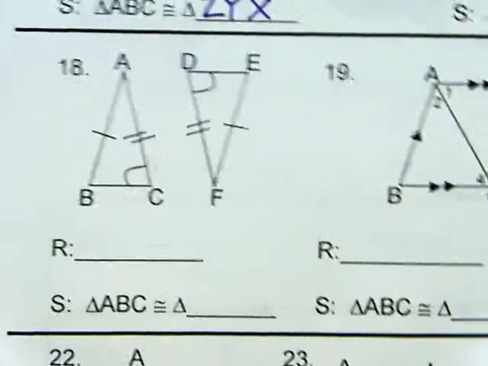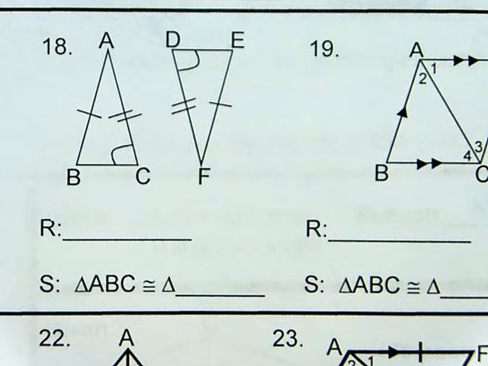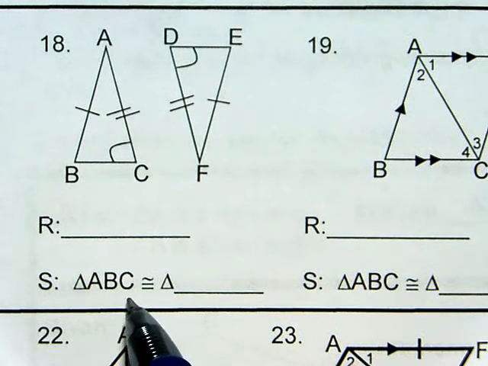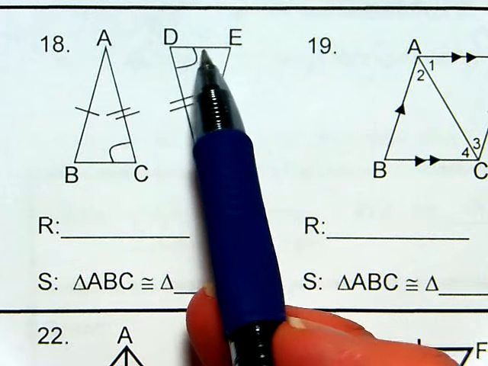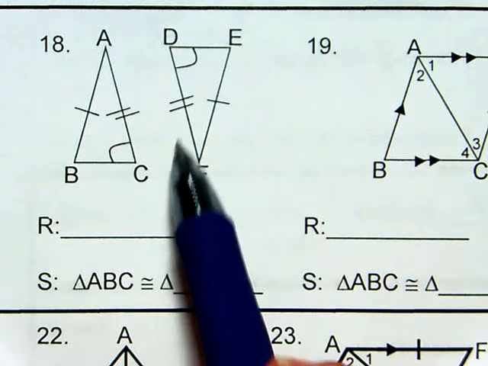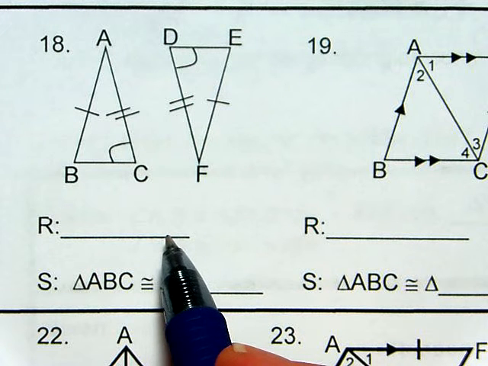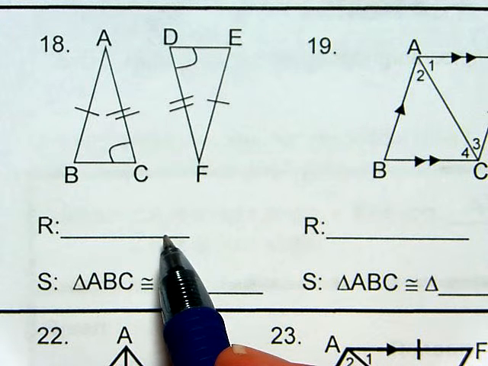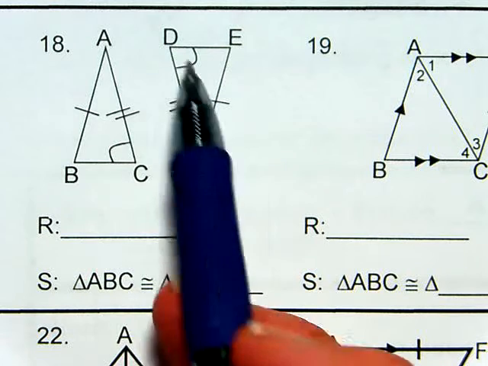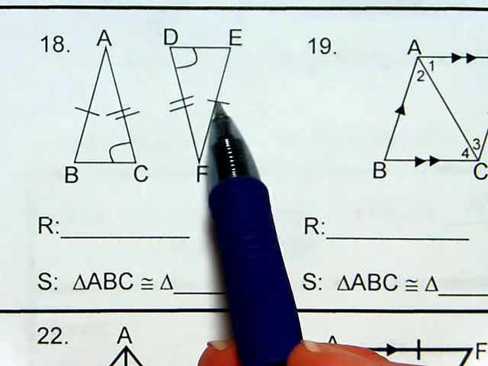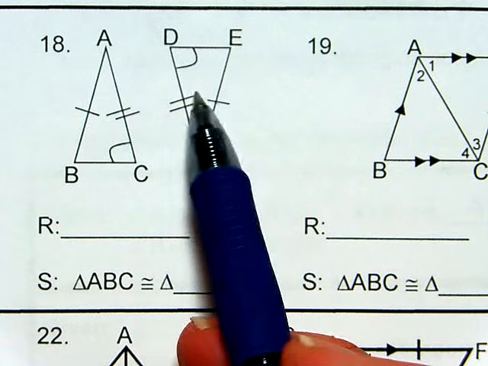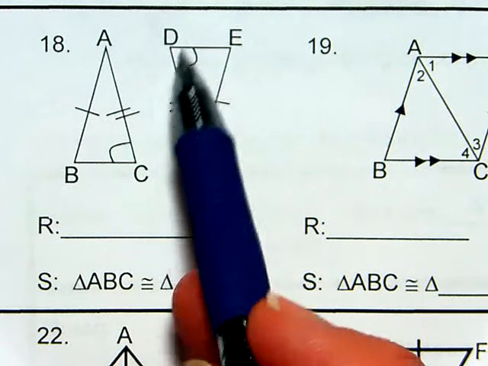Okay, let's go on to number 18. Two more triangles here. And we're asked whether triangle ABC is congruent to triangle, without worrying about the order, DEF, right? That's the triangle on the right. So are these two triangles congruent? Let's see what we know about the corresponding parts. We know AB is congruent to EF. We know AC is congruent to DF, and we know angle C is congruent to angle D.